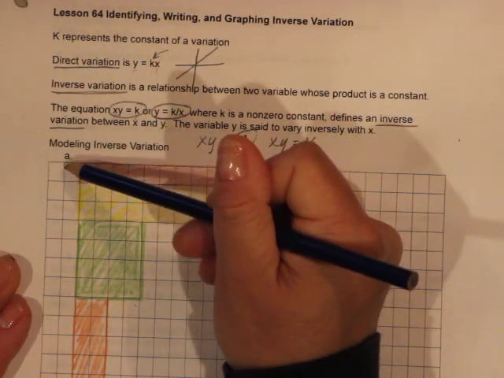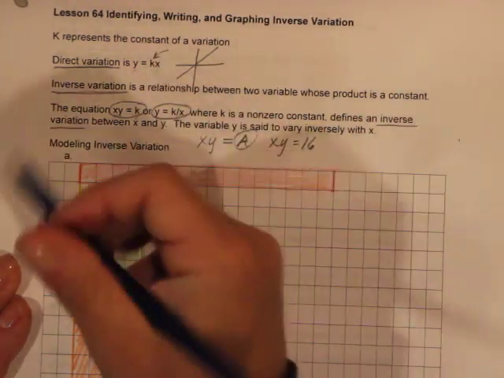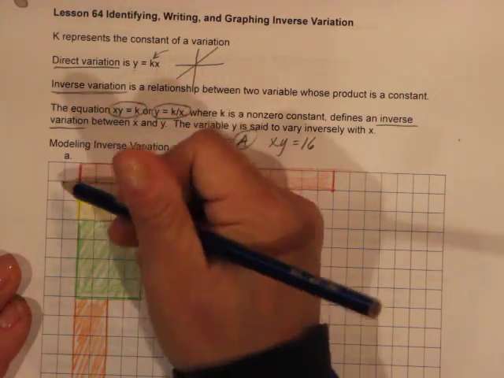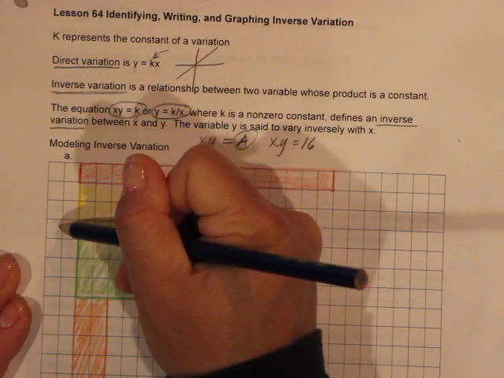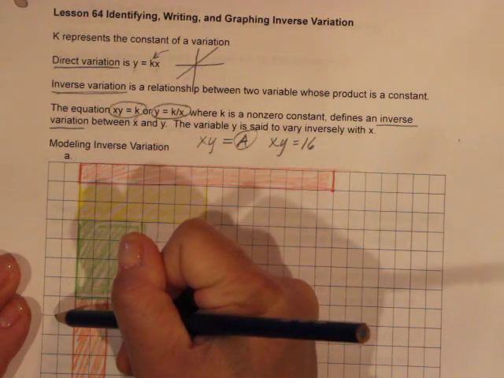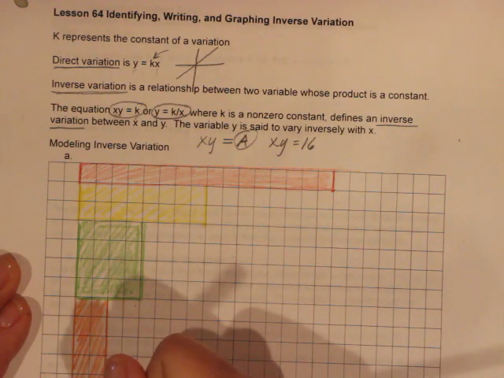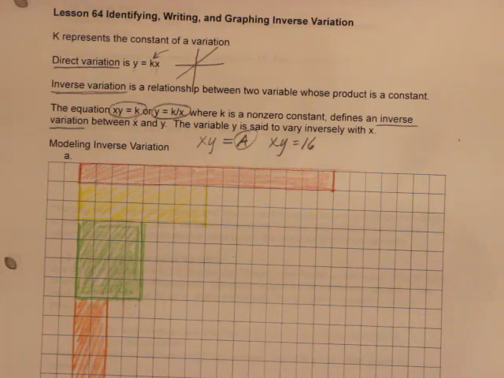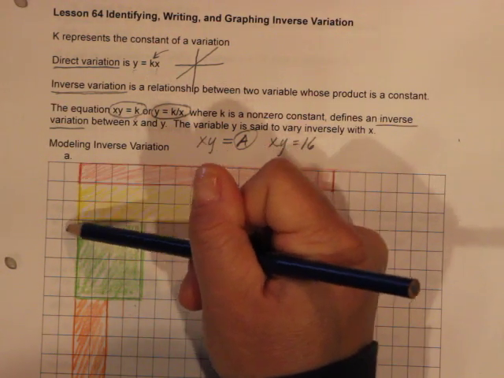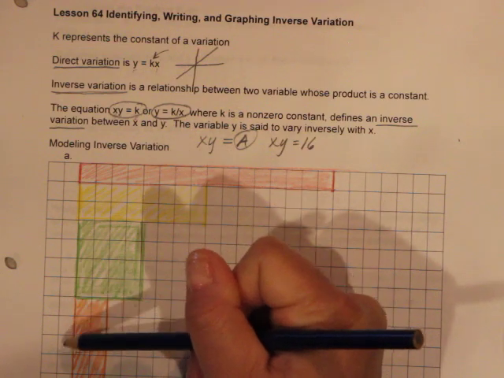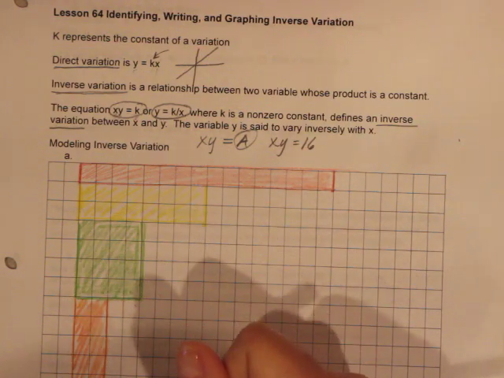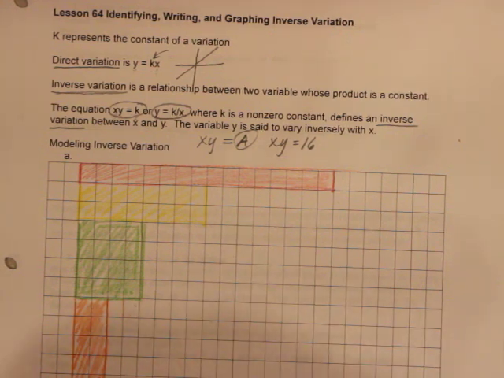If my width is going to be 16 units, I'm going to go ahead and use this blue here. 1, 2, 3, 4, 5, 6, 7, 8, 9, 10, 11, 12, 13, 14, 15, 16. Did I count that out right? Let me just do that one more time. 1 through 16 to here. Hopefully I did that right.